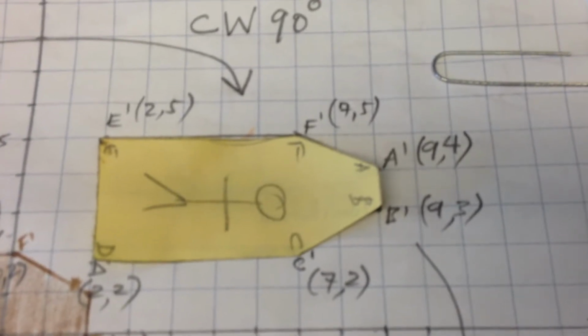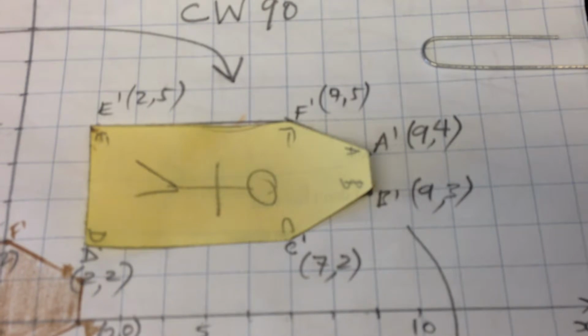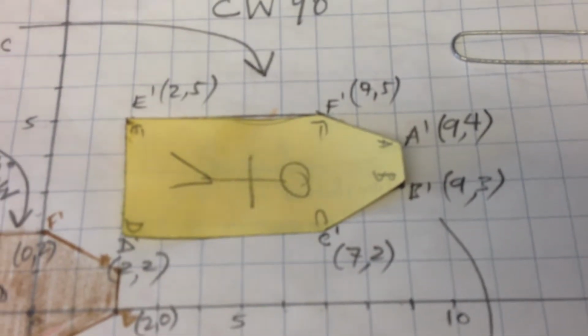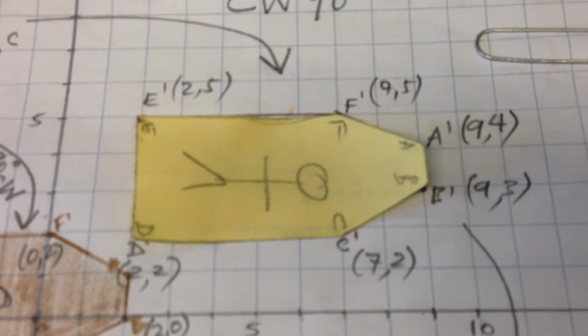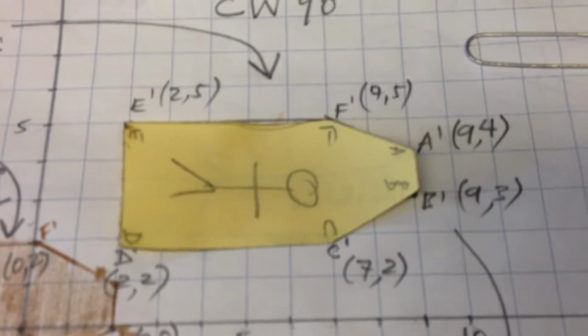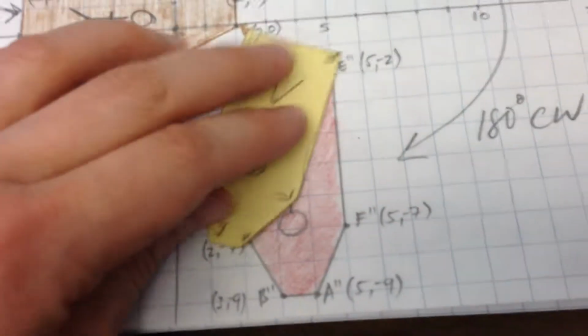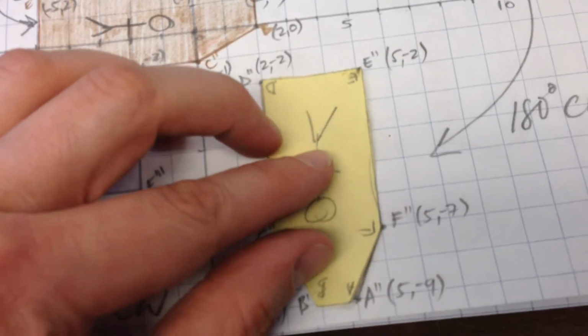Okay. A1 is (9, 4), B1 is (9, 3), C1 is (7, 2), D1 is (2, 2), E1 is (2, 5), and F1 is (9, 7), actually. Okay?